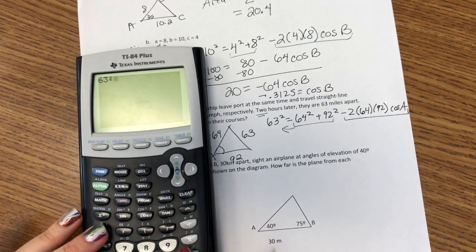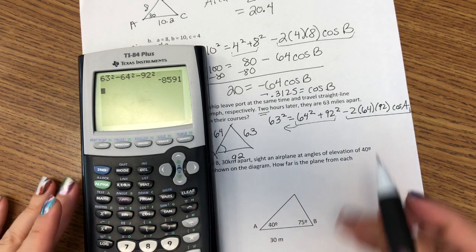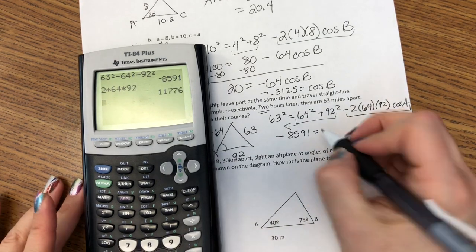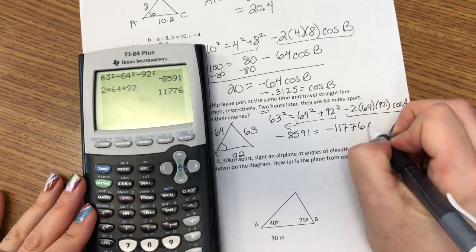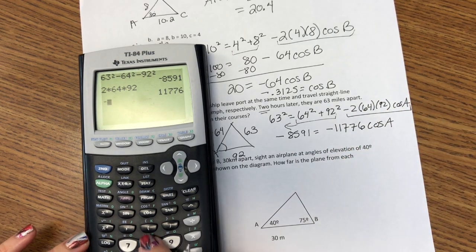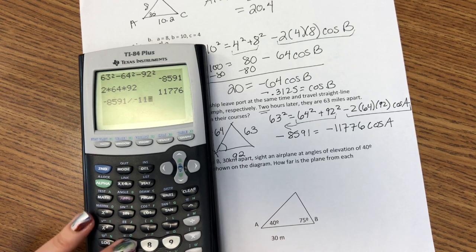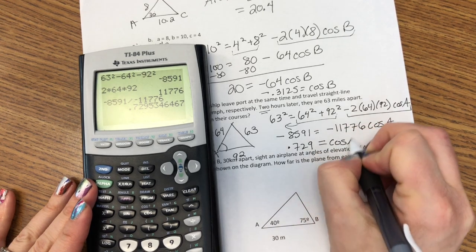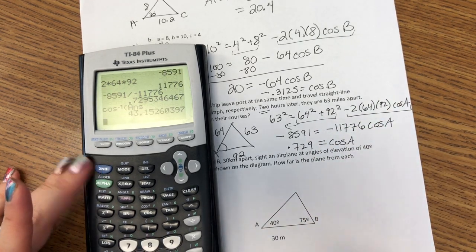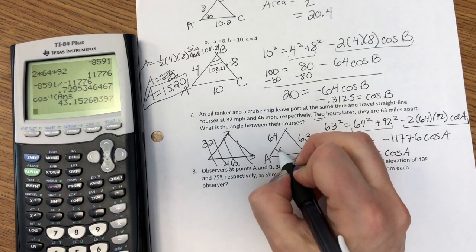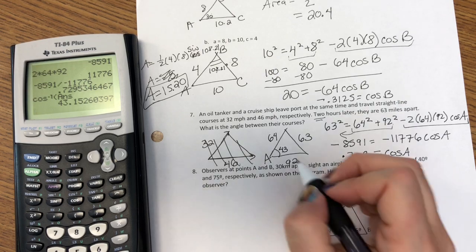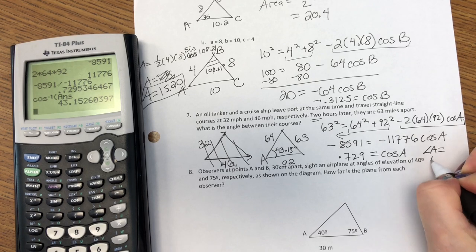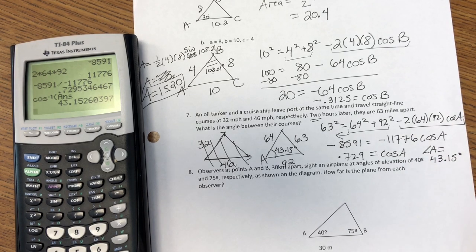So 63 squared minus 64 squared minus 92 squared leaves me with negative 8591. 2 times 64 times 92 leaves with negative 11,776 cosine of A. So negative 8591 divided by negative 11,776 is 0.729 for cosine of A. So the inverse of that is an angle of 43 point, no rounding direction, so we'll go 15 degrees. So angle A equals 43.15 degrees.